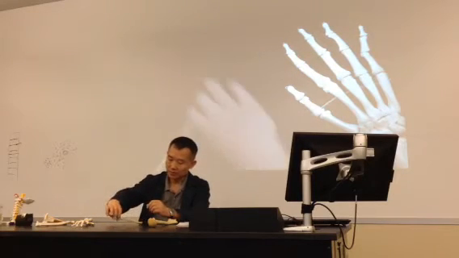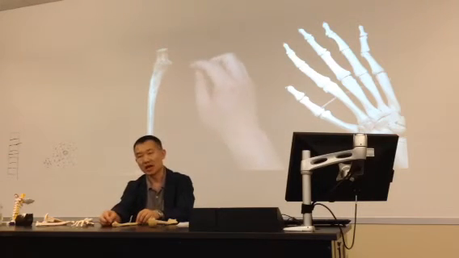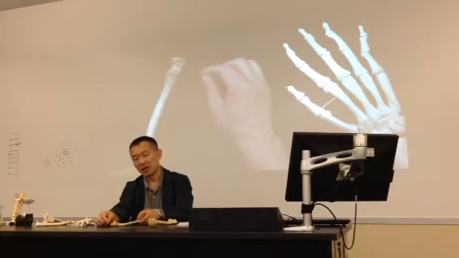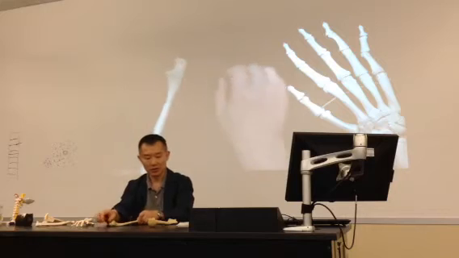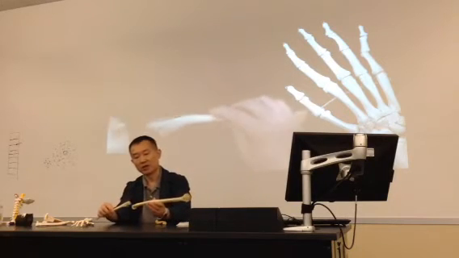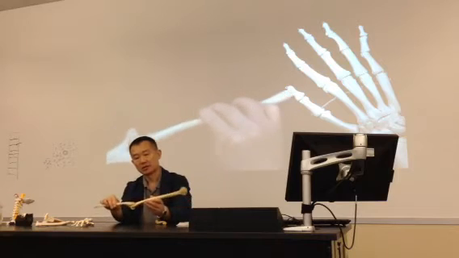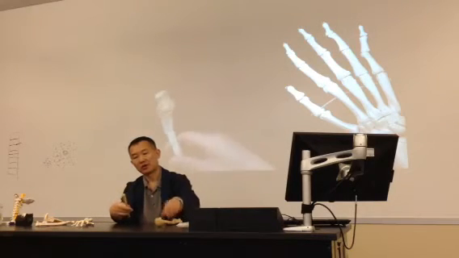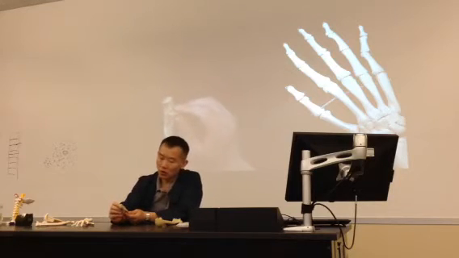For the ulna, we test mostly heavily on this side. This side has the olecranon. This one is used to fit in the olecranon fossa, fits here. So you have the olecranon, and you have the coronoid process.